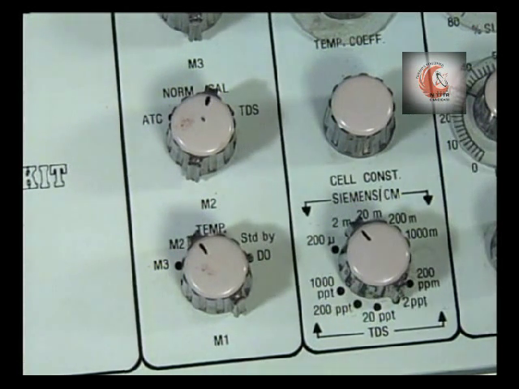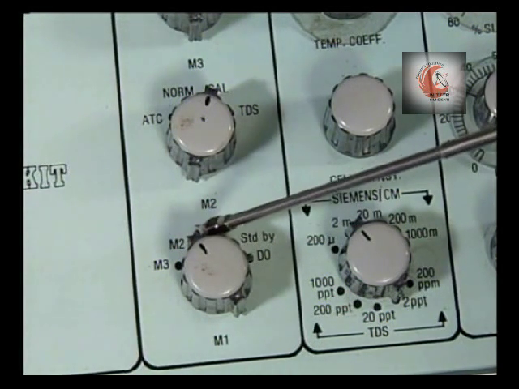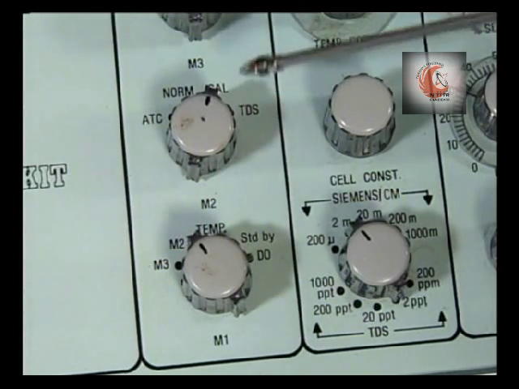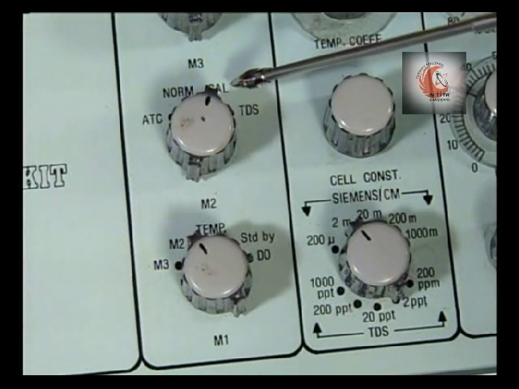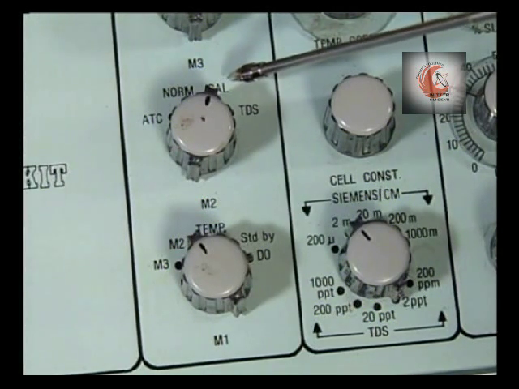Now, let us make a measurement of conductivity first. Keep the selector switch to M2, and now the controls on M2 will be applicable. We will first do the calibration of the instrument corresponding to the conductivity cell.